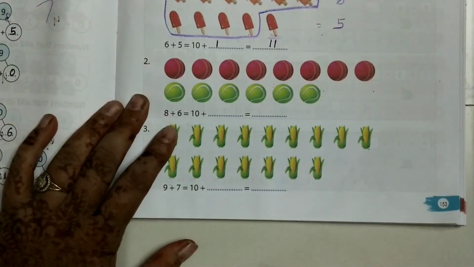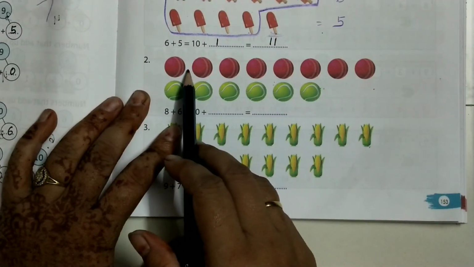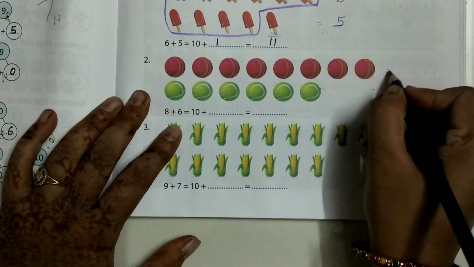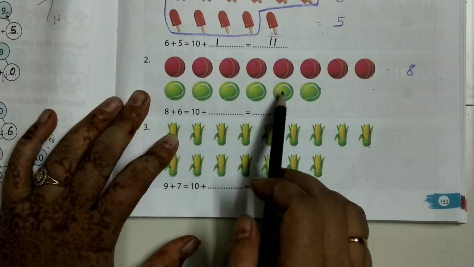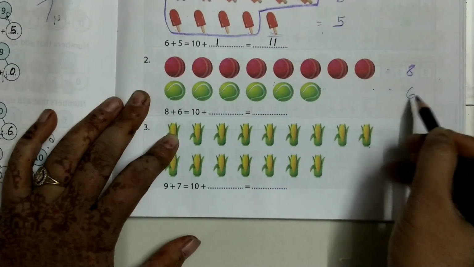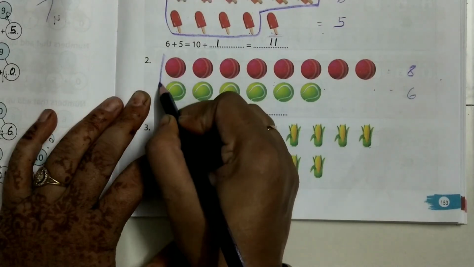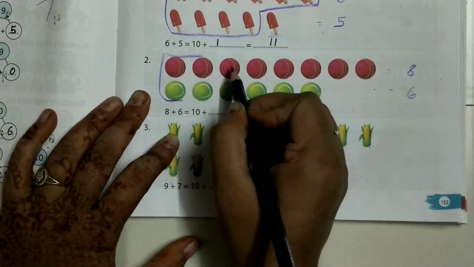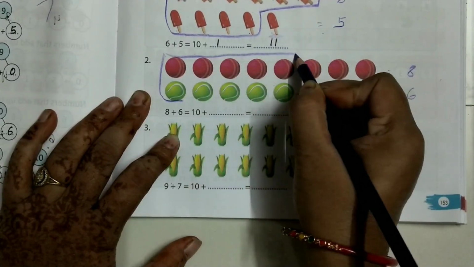Moving to the next sum. Here, how many red balls do we have? 1, 2, 3, 4, 5, 6, 7, 8. Okay. And how many green balls? 1, 2, 3, 4, 5, 6. So you have to find the sum. For finding out the sum, you have to make the group of 10. 1, 2, 3, 4, 5, 6, 7, 8, 9, 10. Make the group of 10.